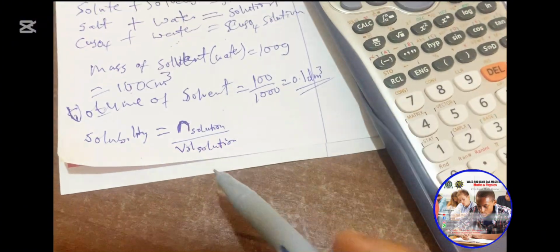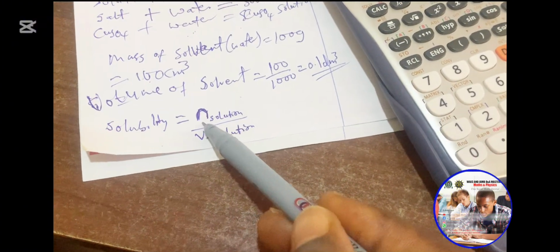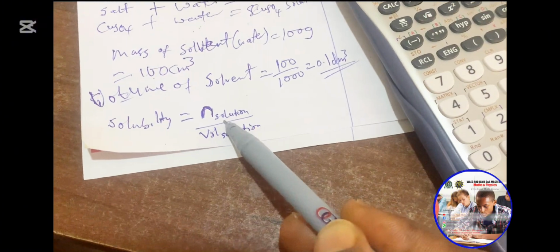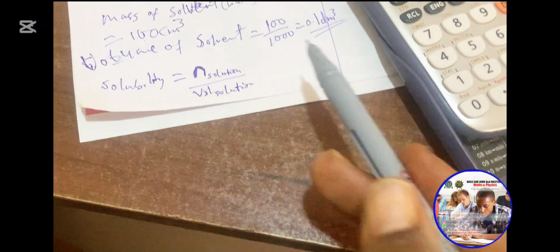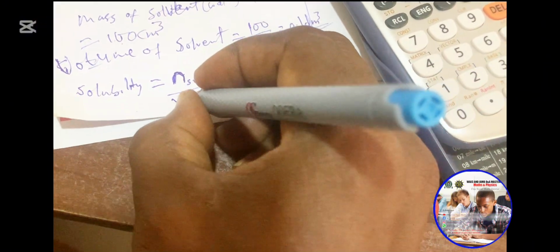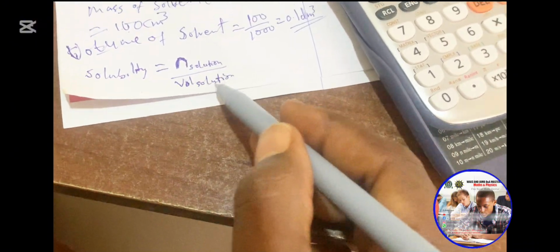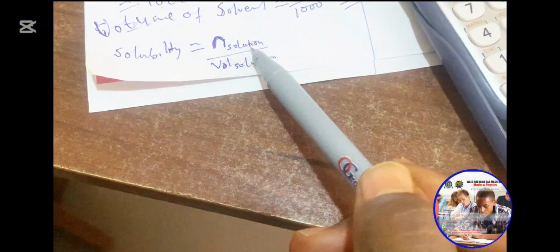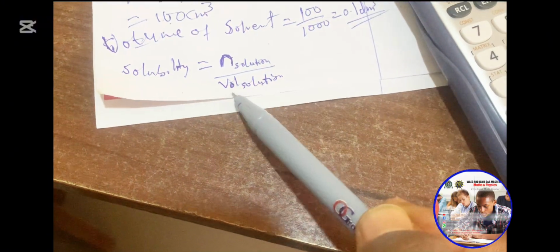I represent the number of moles with small letter n, with solute as subscript, and the volume with V, with solution as subscript. So solubility is equal to the number of moles of solute over the volume of solution.